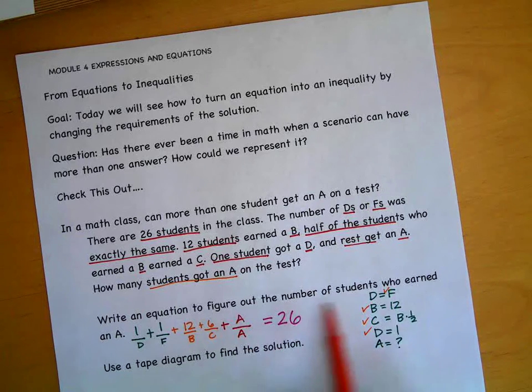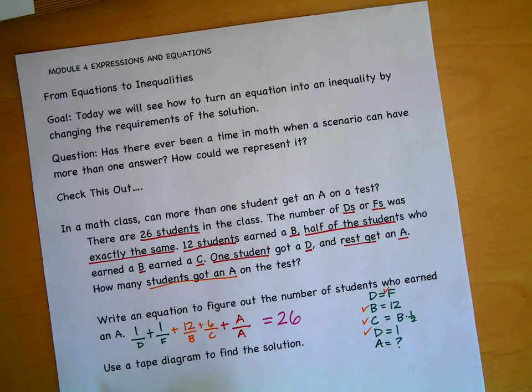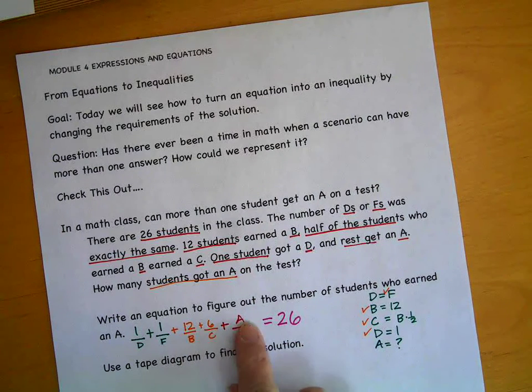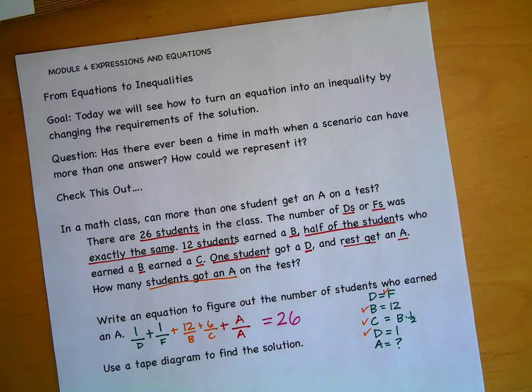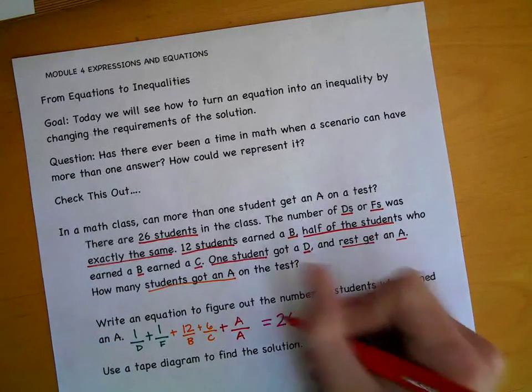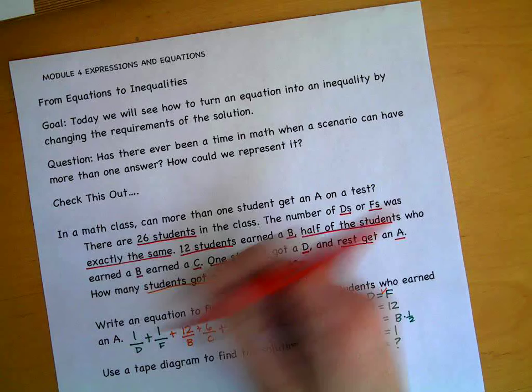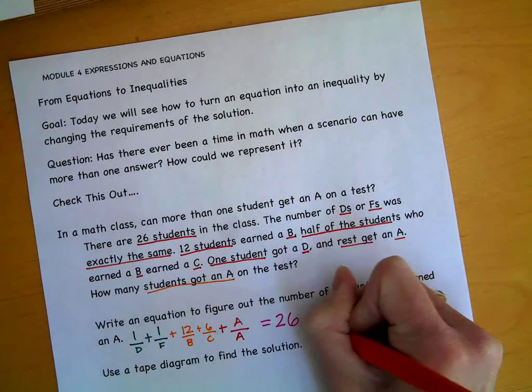So now it says, write an equation to figure out the number of students who earned an A. So we can have an equation because we just built it. So 1 plus 1 is 2, plus 12 is 14, plus 6 is 20, plus something equals 26. So now I have an easier equation to understand, and so we figured out 12, 13, 14, 20.